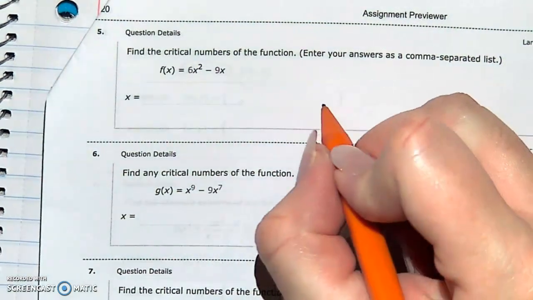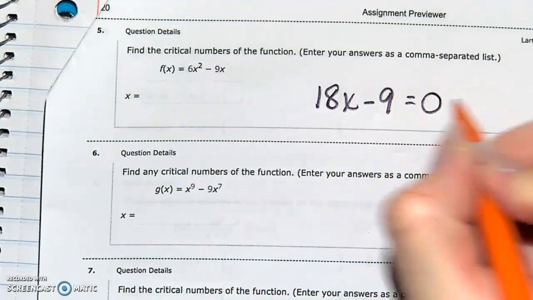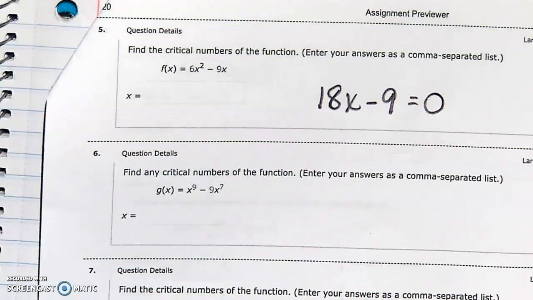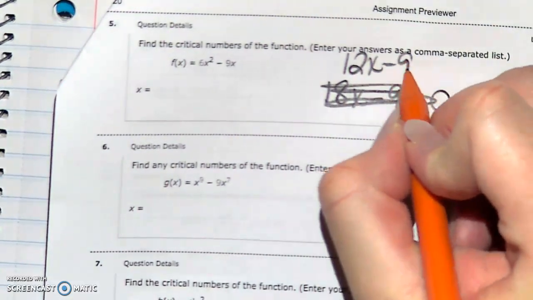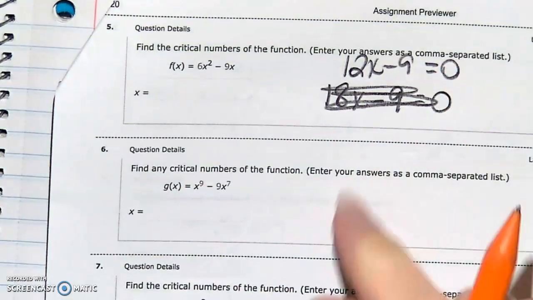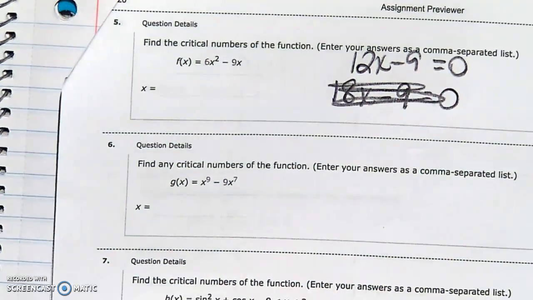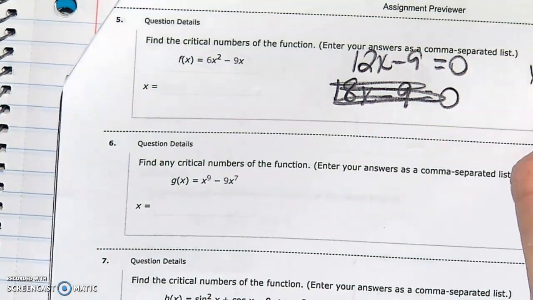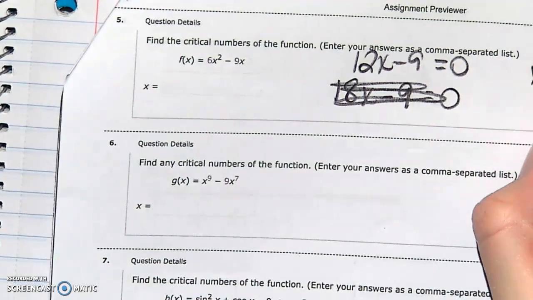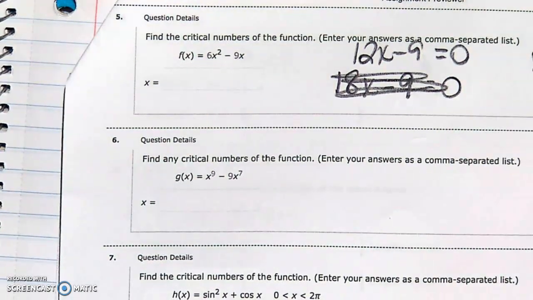So the derivative of my function is 18x minus 9. And I'm going to, oh, sorry, good heavens. It's 12x minus 9. I don't even know what I just did. All right, it's 12x minus 9. And now I'm going to solve that for x. So I'm going to add 9 to both sides and then divide by 12, which means I get x is 3/4. So you have a critical number at 3/4.